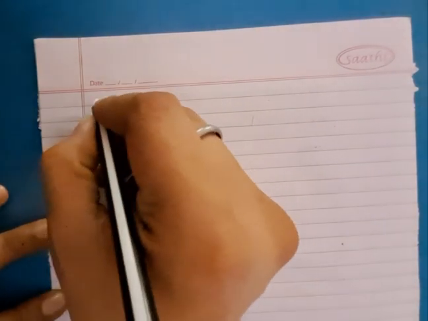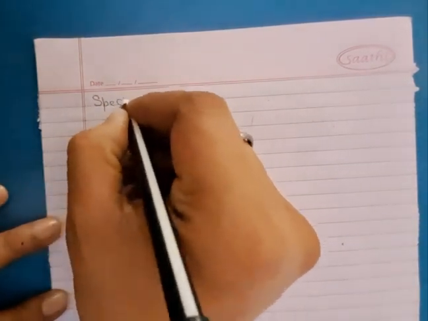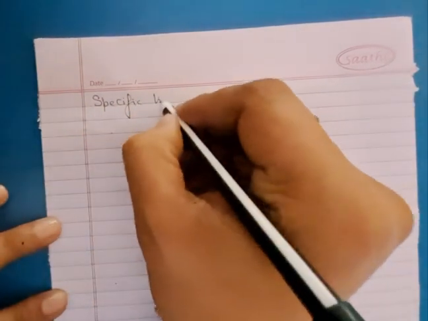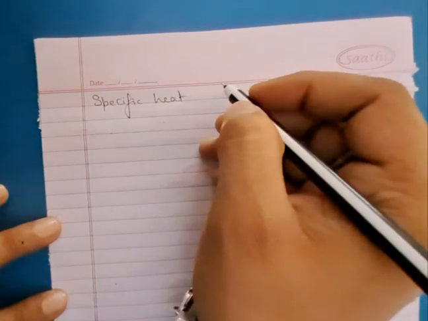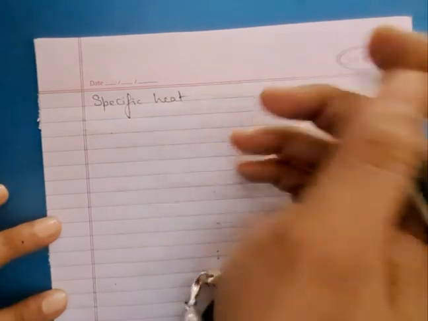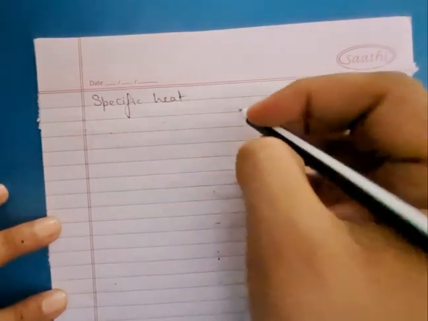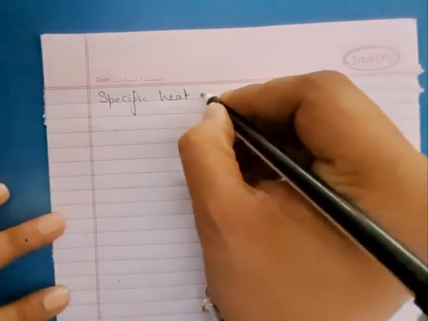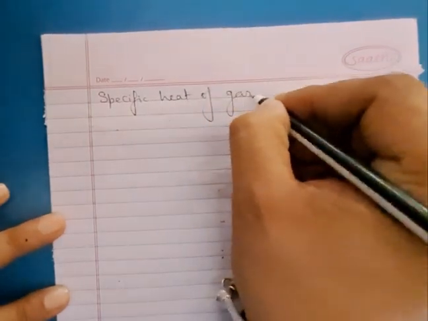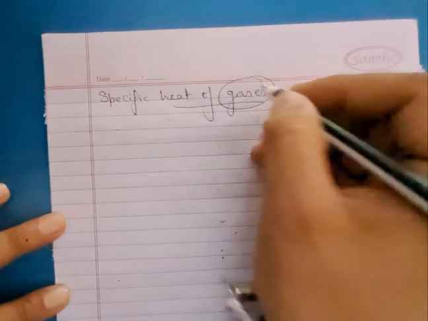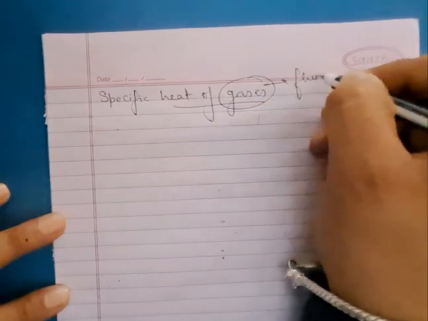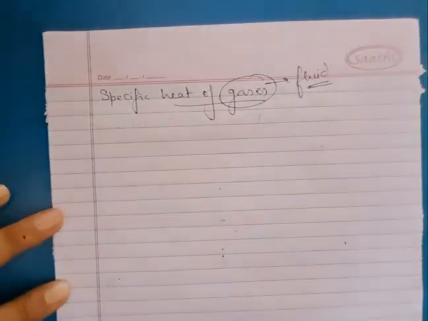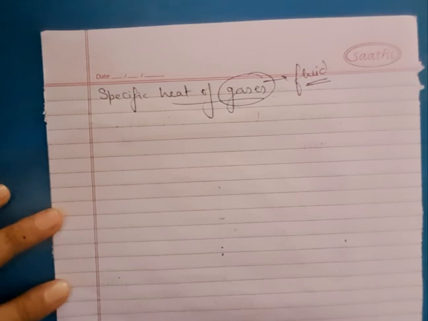Okay, now we will talk about specific heat capacity. So we have been talking about fluids, but we have only talked about liquids. Now we will talk about gases. Gases are also considered to be fluids. So we have discussed what the specific heat capacities of the fluids are.